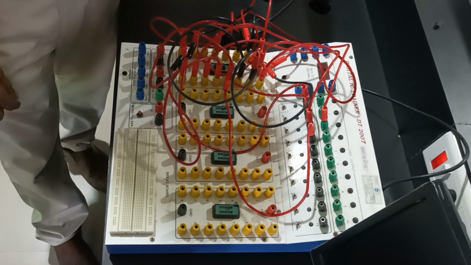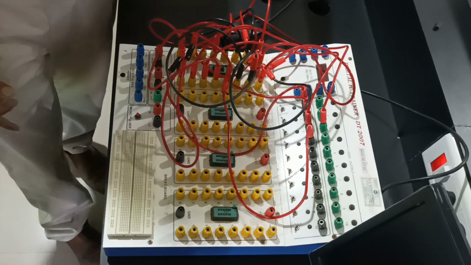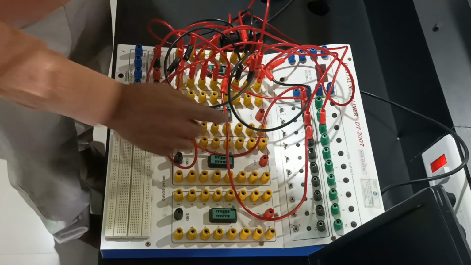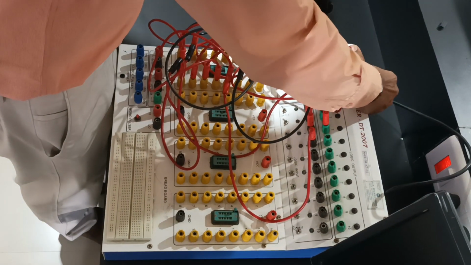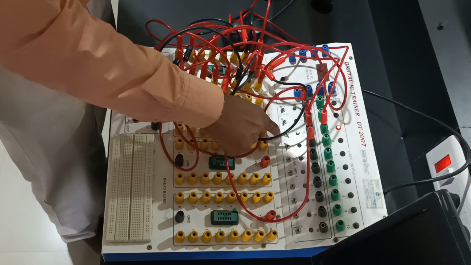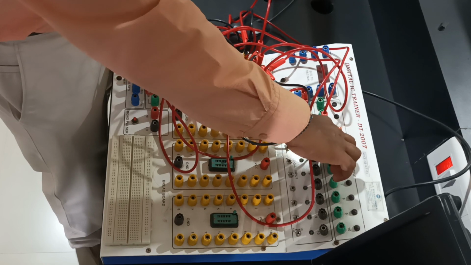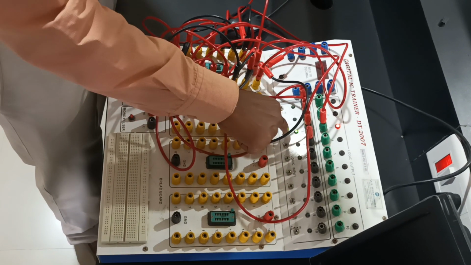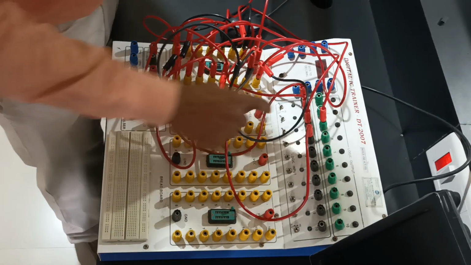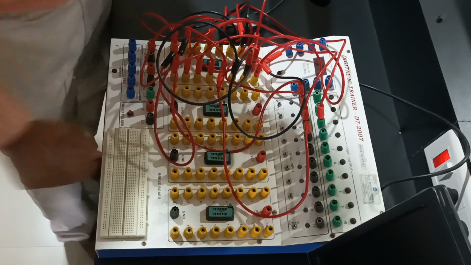Now let me give the values 0, 0, 1, 0, where the output should be 1. So 0, 0, 1, 0. You can see you are getting the output 1. If I give 0, 0, 0, 0, the output should be equal to 0. So it is evident that for 0, 0, 0, 0, the output is 0.